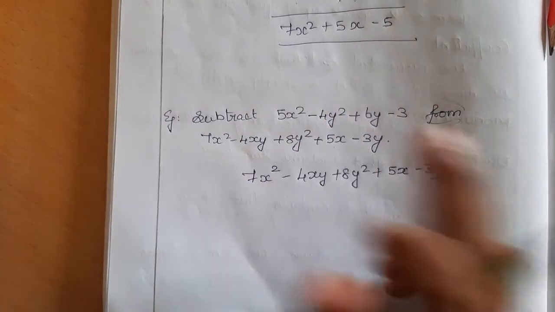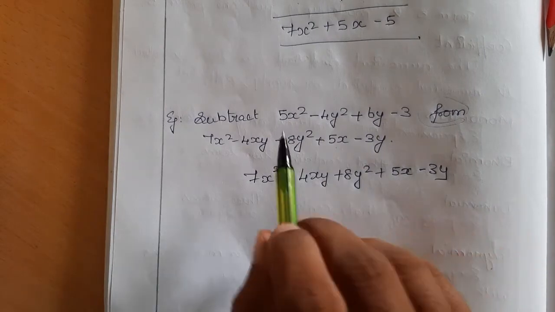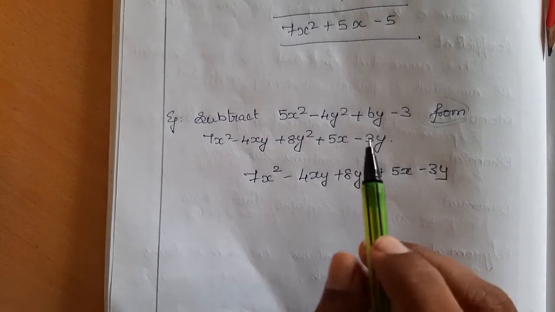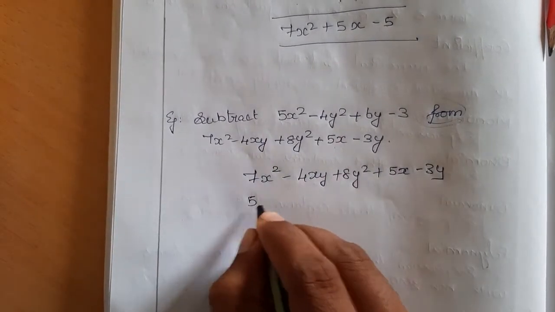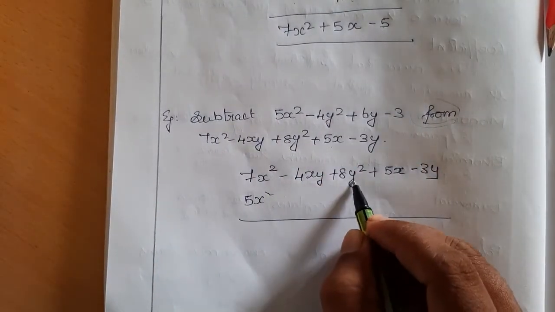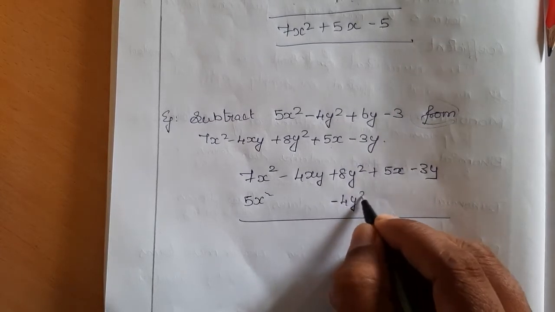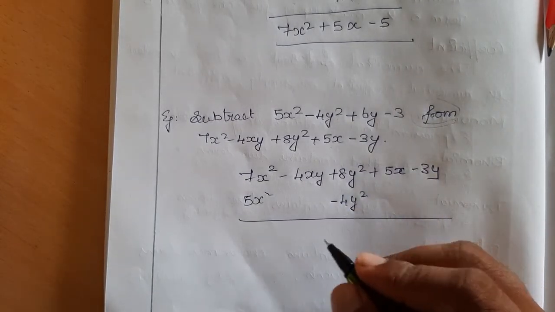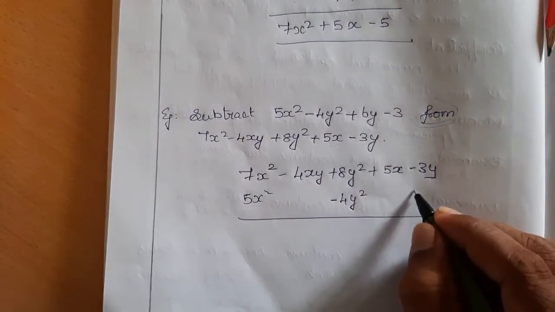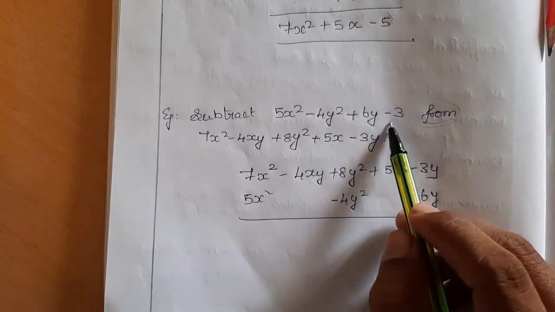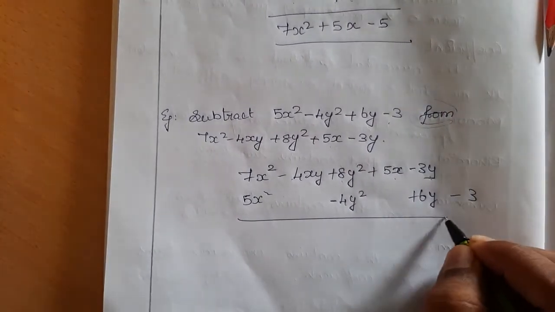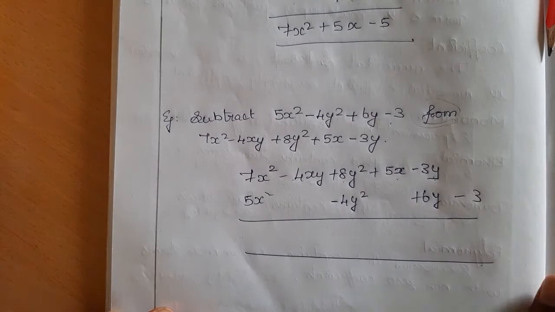From this we have to subtract the next one. Write each term below its like term. So 5x square we write below 5x square, and minus 4y square, here is the y square term, so we write this term here, right? While writing this, be careful. Next is plus 6y, so y is the like term, and finally it's minus 3, a constant. Here there is no constant, so at last I will add a constant. So here we have to do the subtraction.